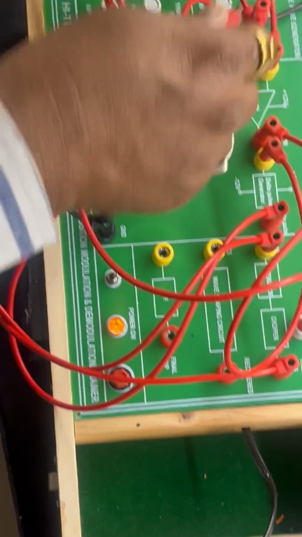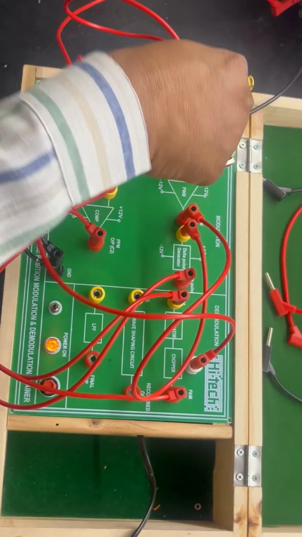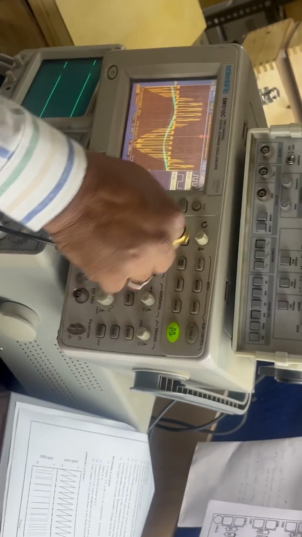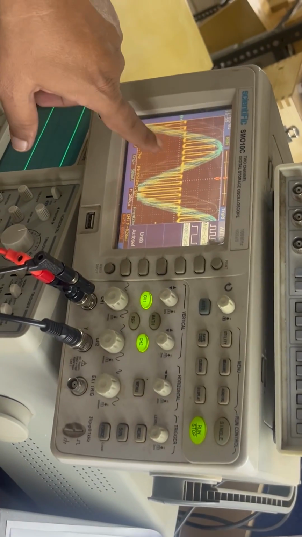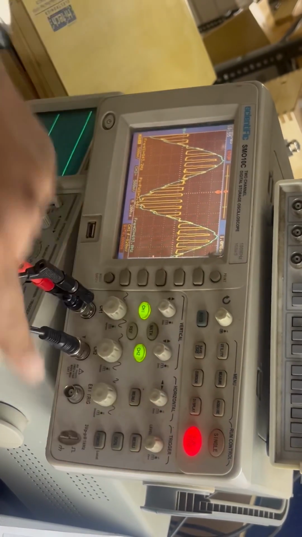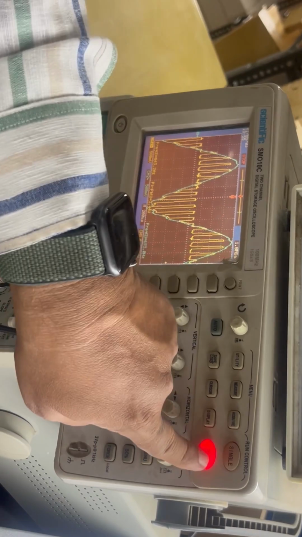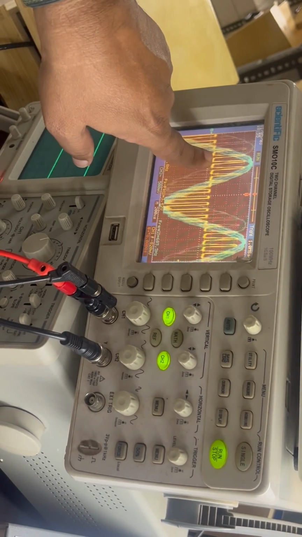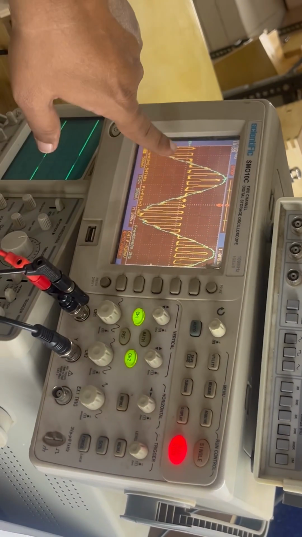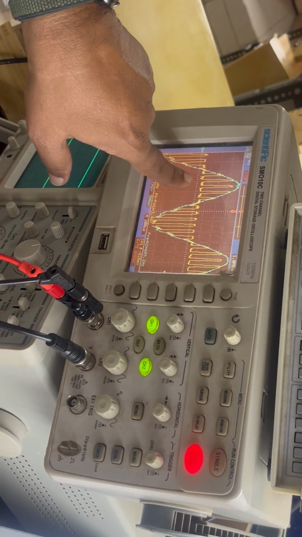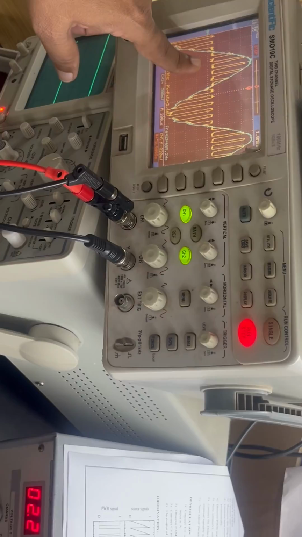Now I will observe this sine wave here. See, before this you are getting this noise or unstable waveform, so I press this one and you get a stable waveform. So here we have observed the PM output.